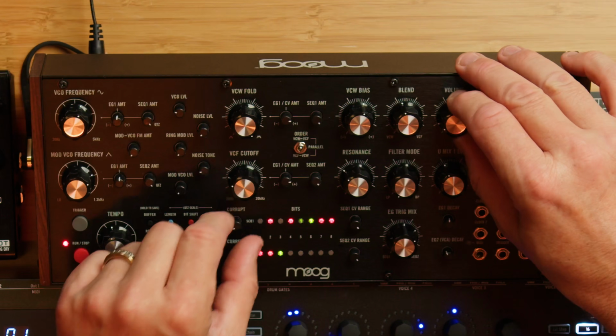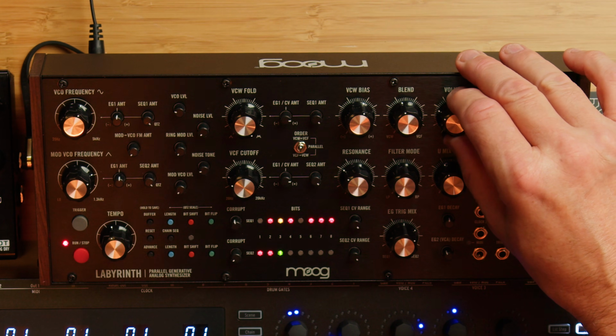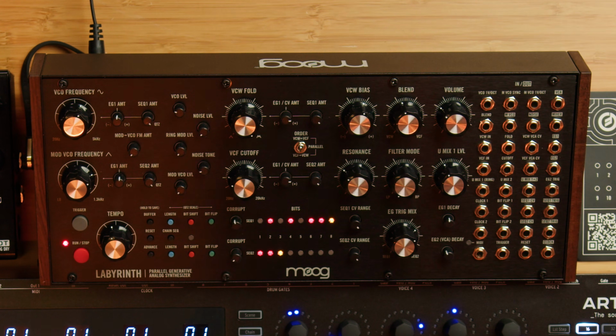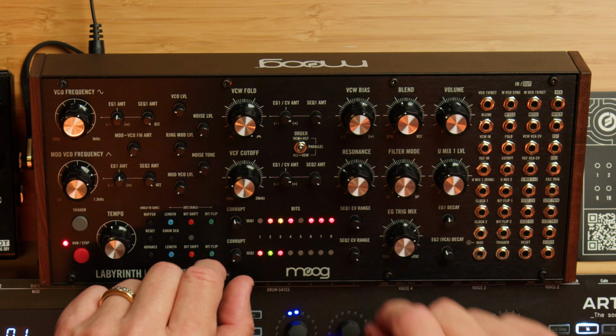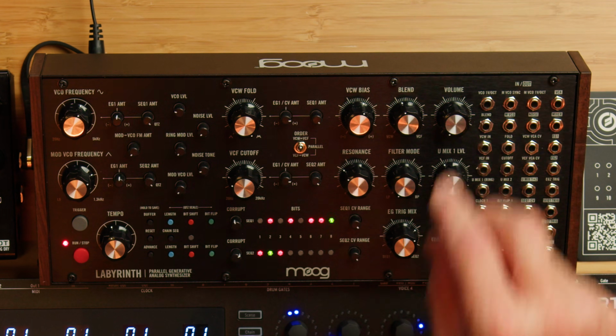Now I'm going to turn up the corruption just a little bit, and you'll see it slowly changes over time. And if I turn the corruption past 12 o'clock, then we also get randomization on whether any particular bit is on or not.